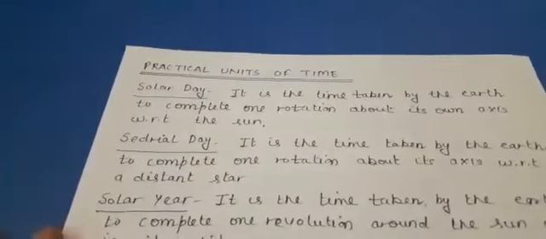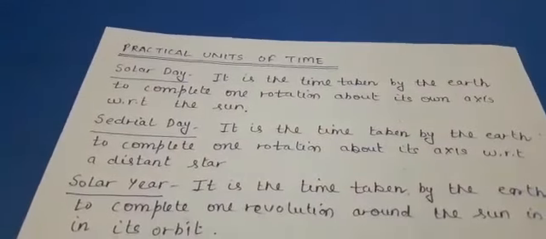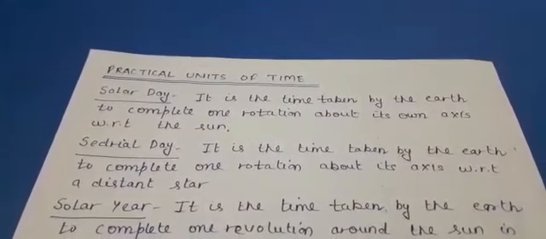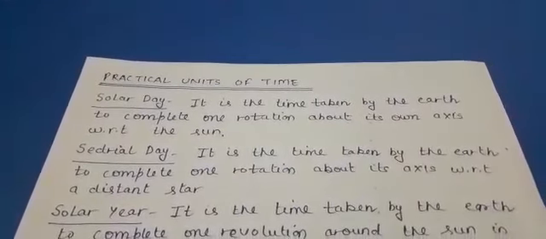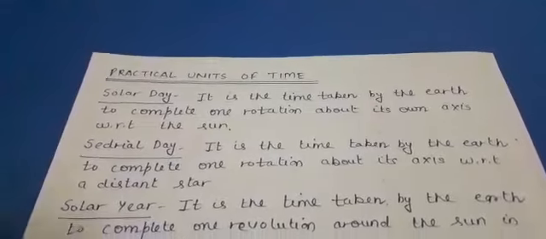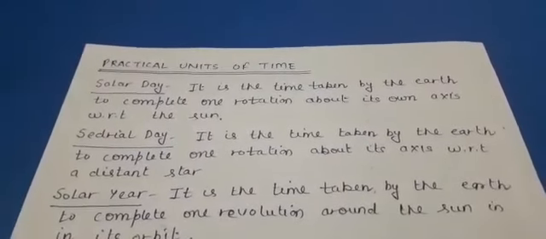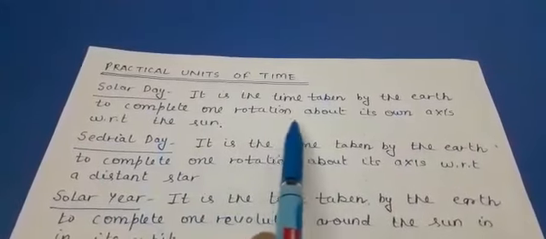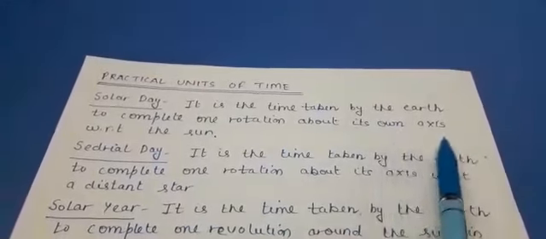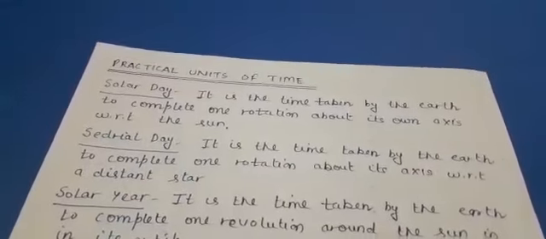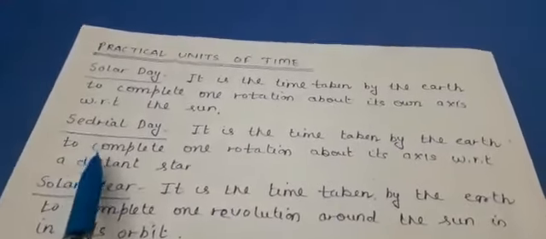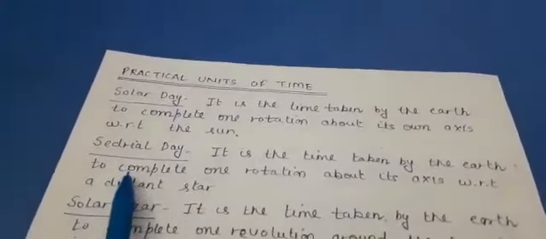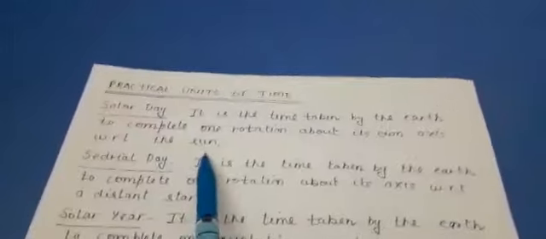Next, we are taking practical units of time. A few terms you are familiar with and 2-3 new terms we will introduce here. Let me take a quick review of all these terms. Solar day: it is the time taken by Earth to complete 1 rotation about its own axis with respect to the Sun.